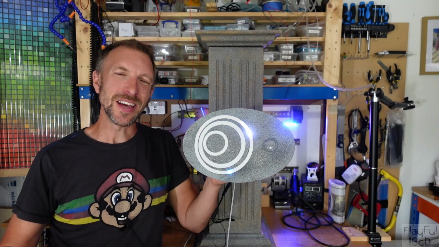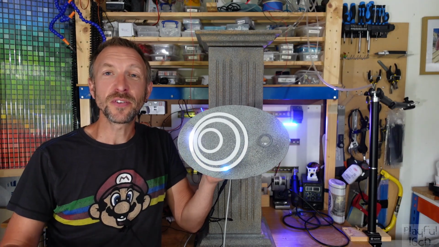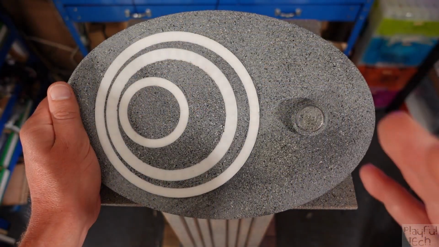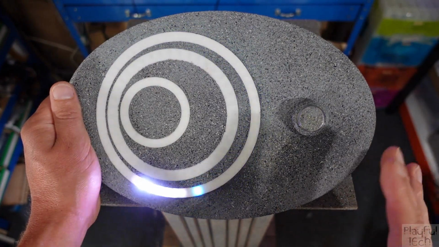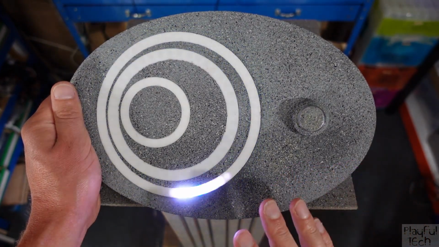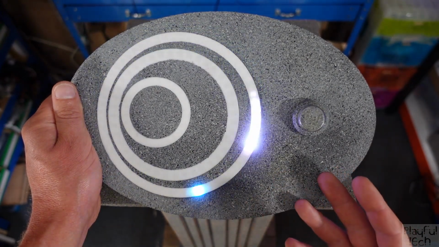Hi, I'm Alistair, I'm a games designer, and this is a new electronic game I've made, which I've called Orbital. So this is based on an arcade game called Cyclone, a reaction-based skill game, but I've made some modifications to make it more suitable for use in an escape room rather than an arcade.